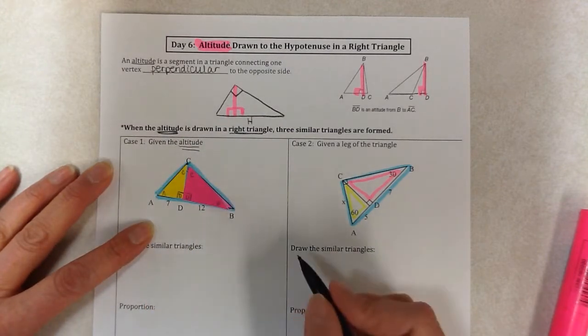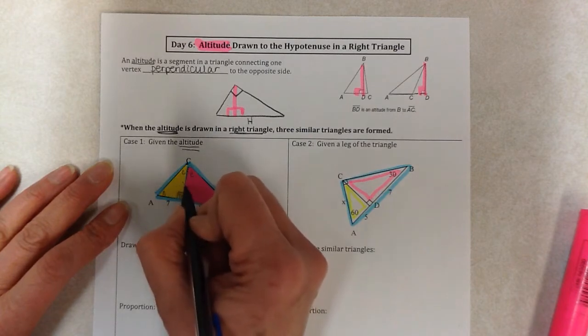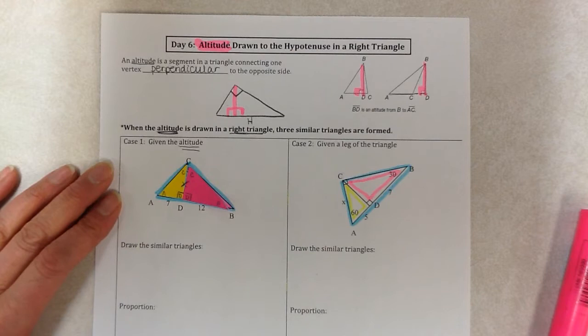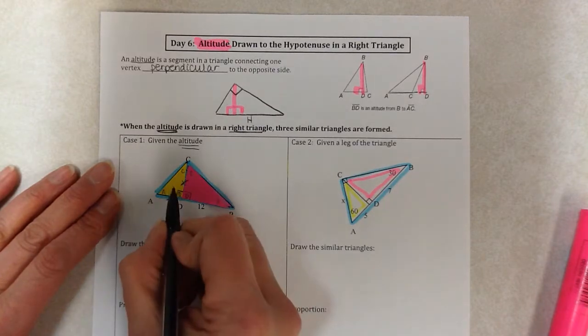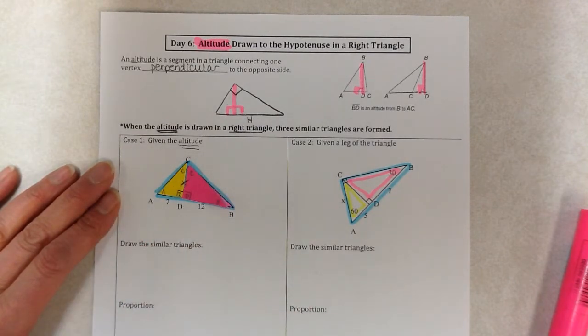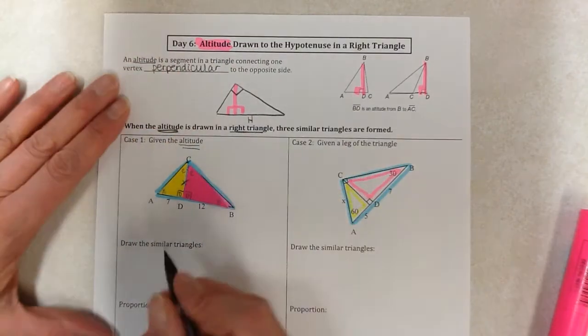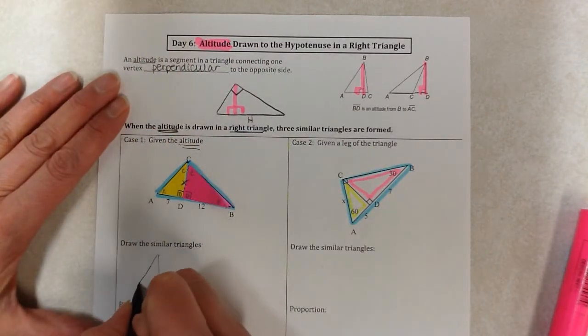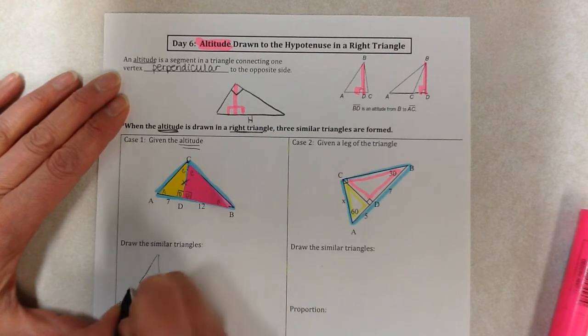So when the altitude in our picture is being referenced. For this particular case, our altitude is CD. And in this case, I want to go through and draw the three separate triangles. So you can see that I have this yellow triangle that's the left one. And with that yellow triangle, I'm going to take that and I'm going to draw it over here. And I'm going to draw it in such a way that the right angle is here at D.